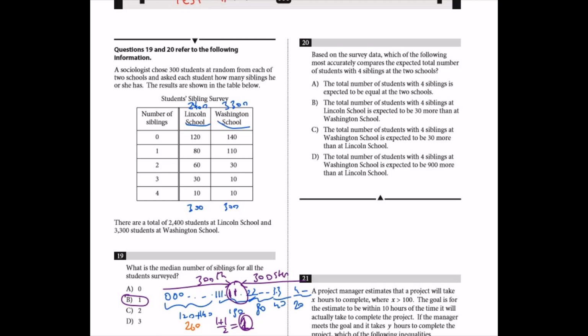10 students out of 300 is expected to have 4 siblings, times the general population. So we can estimate the general population who has 4 siblings in Lincoln School. And likewise, 10 out of 300 times the general population of the school will give us the total number of students who are expected to have 4 siblings. Since these numbers are not the same, we're not going to obtain the same numbers. So this is incorrect. B. The total number of students with 4 siblings at Lincoln School is expected to be 30 more than the Washington School.